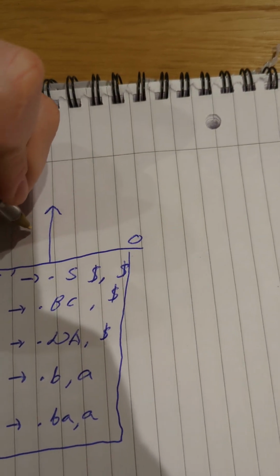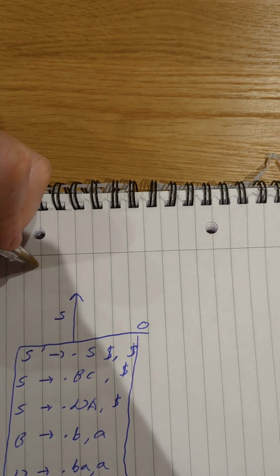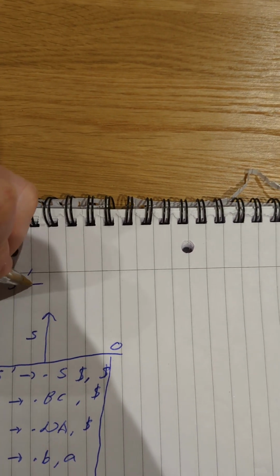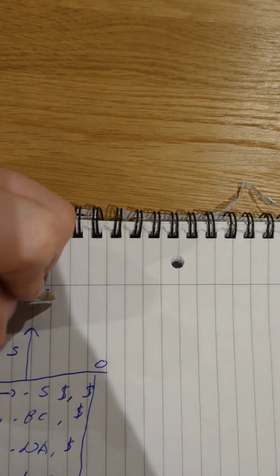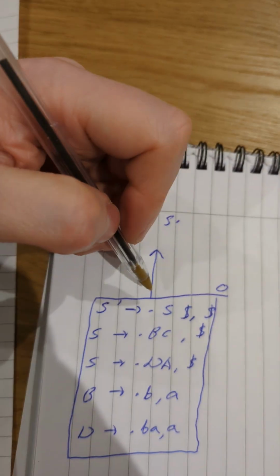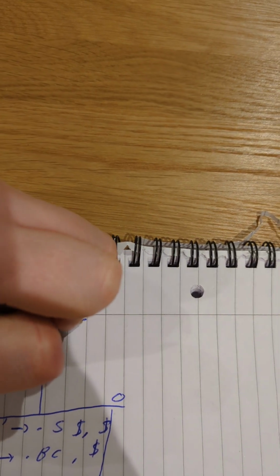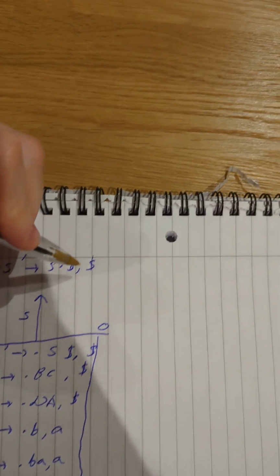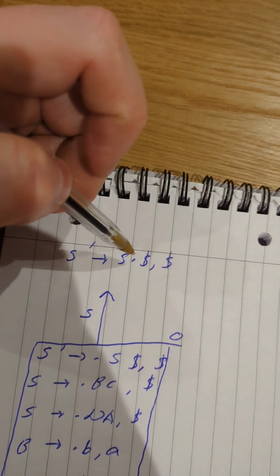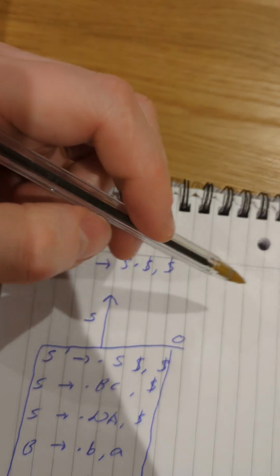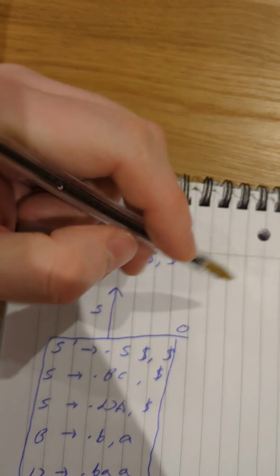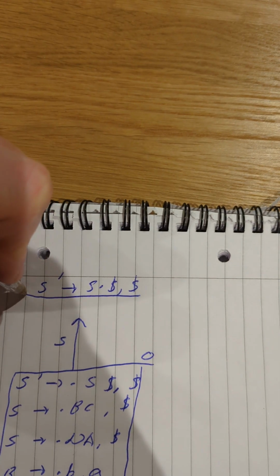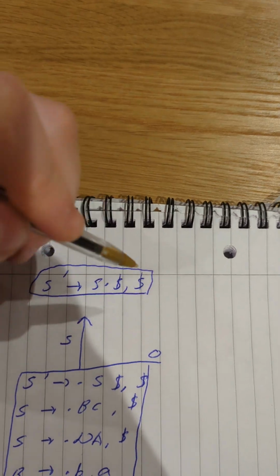If we were to process an S, the only production rule here where there's an S is this one. So that's going to be S' goes to S., because we're moving this dot over one to the right, and dollar. We're just copying over that look ahead symbol. Then we think, do we need to expand this? The dot is in front of the dollar terminal, so no. If it was in front of a non-terminal, then we would have to consider expansion. So we can just draw a box around this, and I'll number the rest of the item sets at the end.